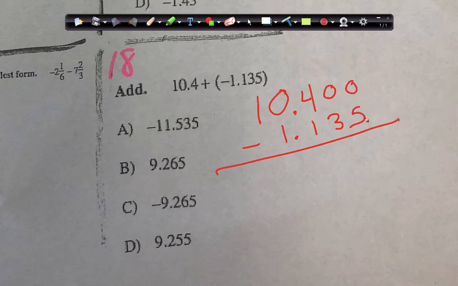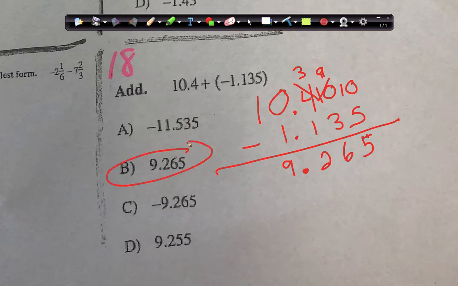We cannot take 5 from 0. We have to borrow across. That becomes 10. I'm going to borrow across or rename. 10 minus 5 is 5. 9 minus 3 is 6. 3 minus 1 is 2. We bring down this decimal, and then 10 minus 1 is 9. We have more positive, so it's a positive 9.265.